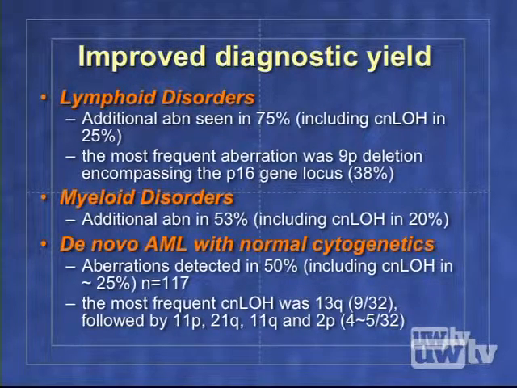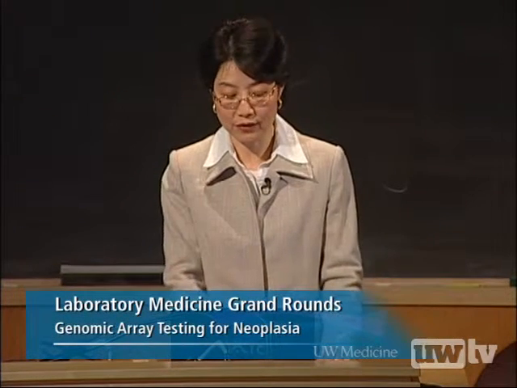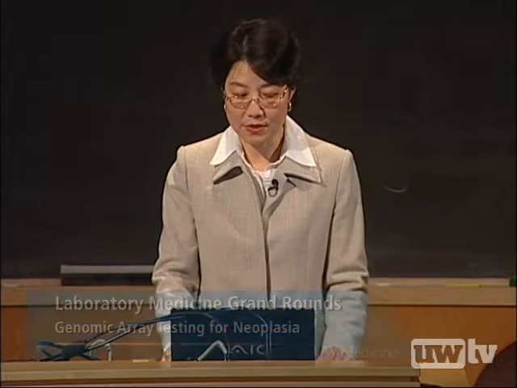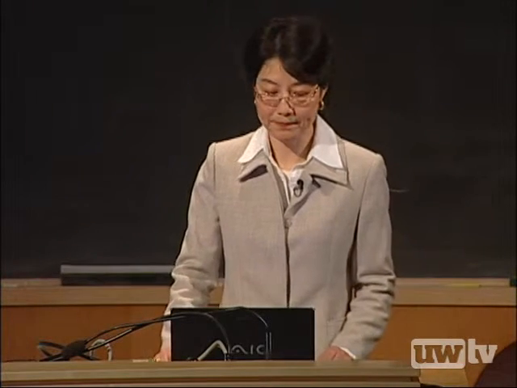The most frequent CNLOH we saw was also 13q, followed by 11p, 21q, 11q, and 2p, with 4 to 5 cases out of the 32 cases showing copy neutral loss of heterozygosity. It's all very interesting, and we're continuing to correlate that part of the data with outcome.